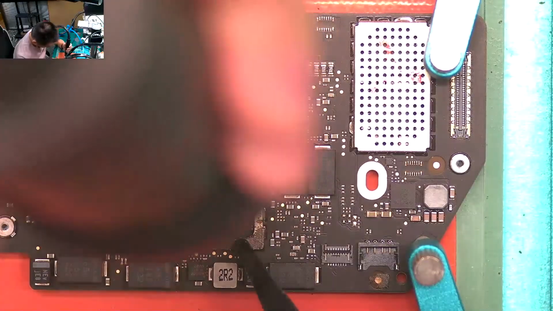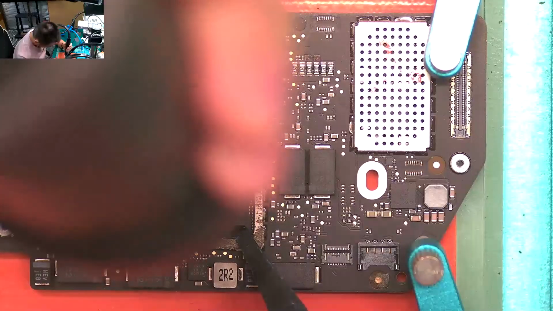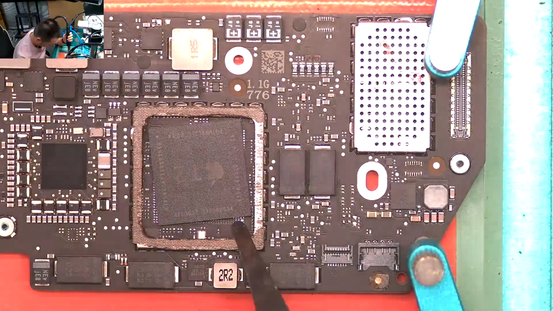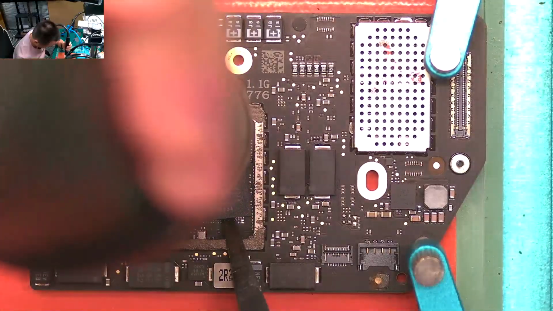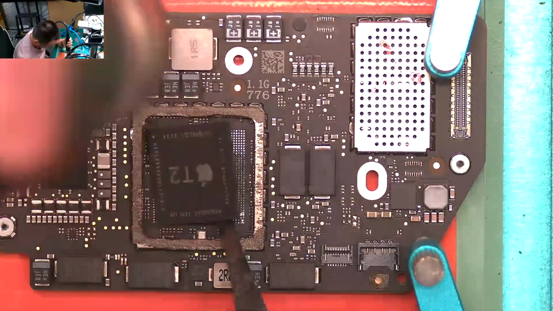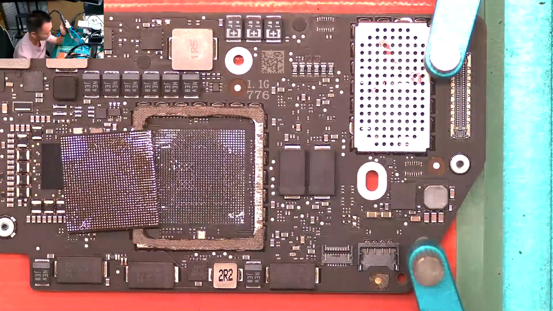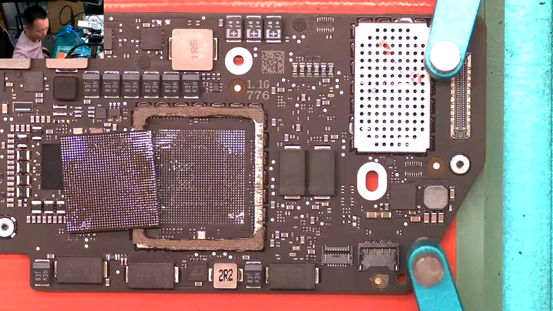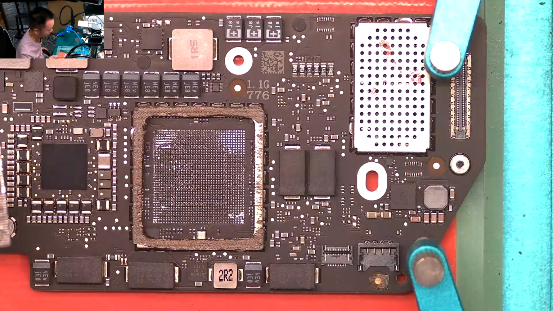Around the T2 chip, maybe 1 minute. So you can see. Right, around maybe 1 minute. Now the T2 is removed, right?